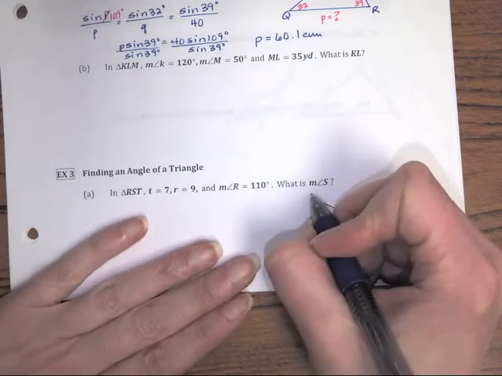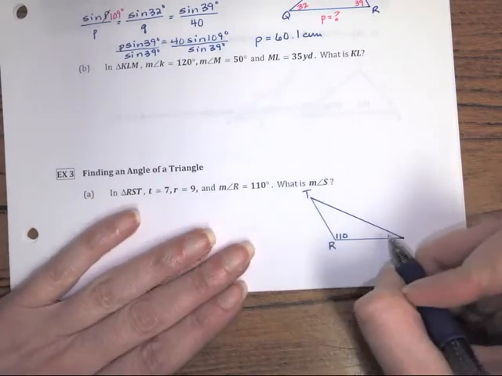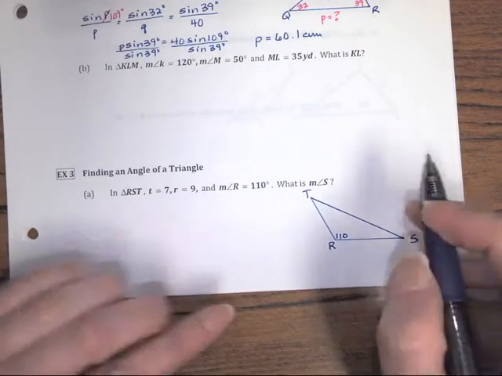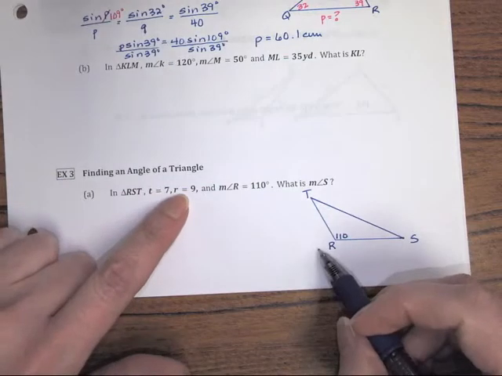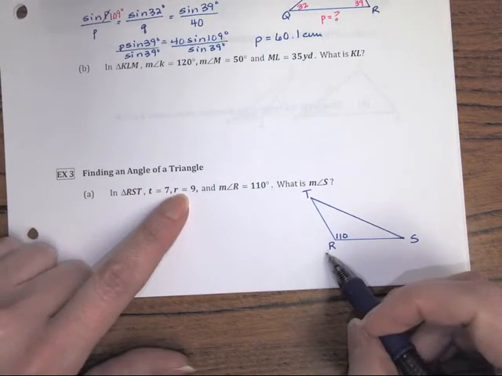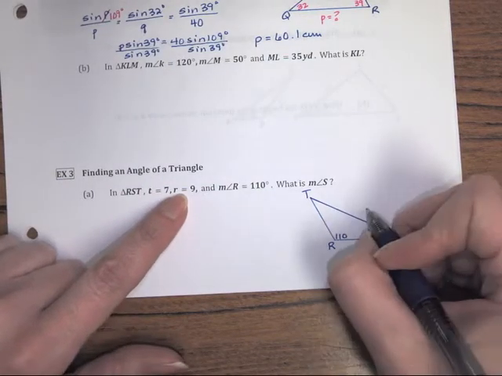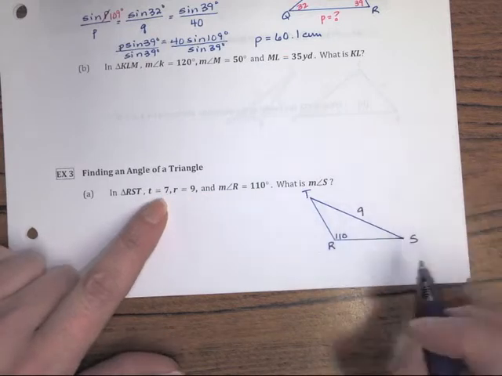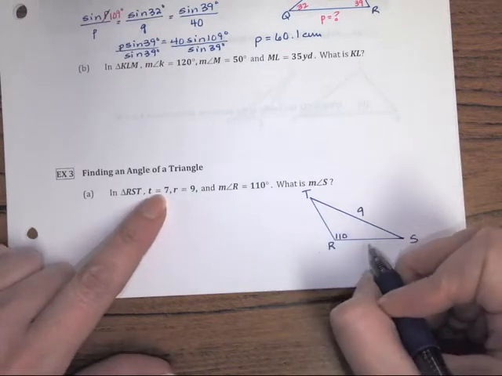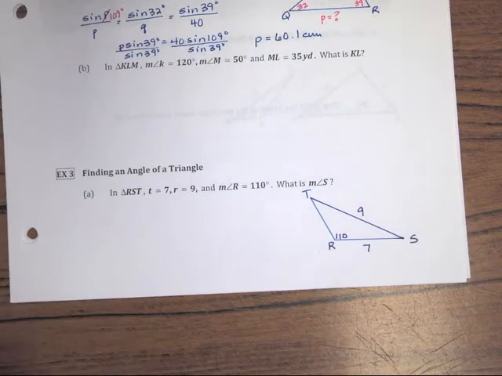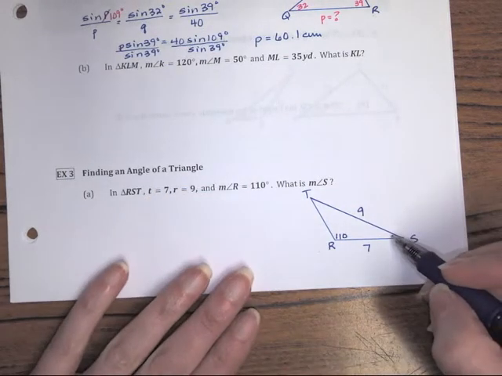And so one of these is T and one of these is S. So across from R is 9, and across from T is 7. Agree so far? And what do we need? Measure of angle S.